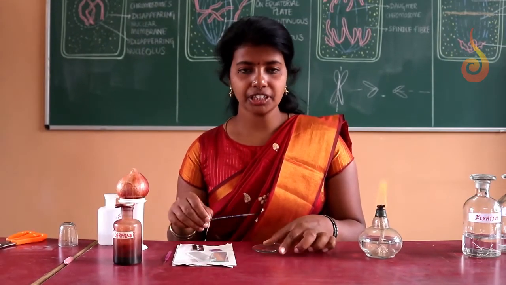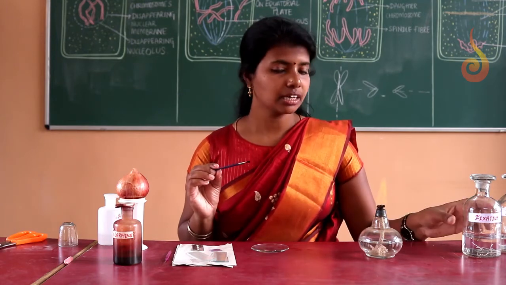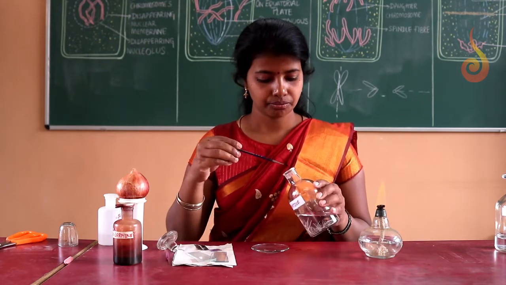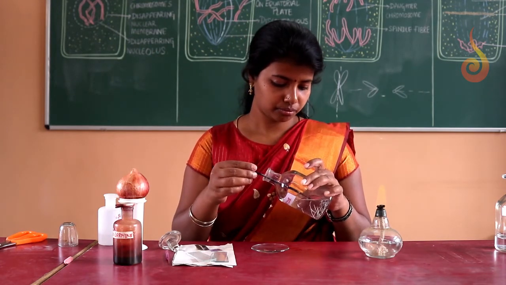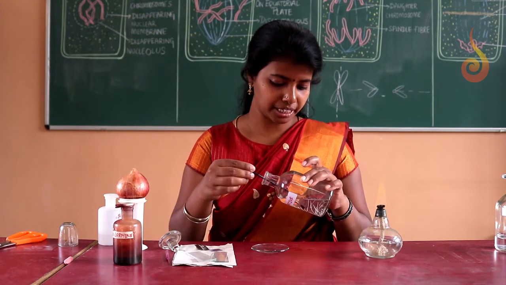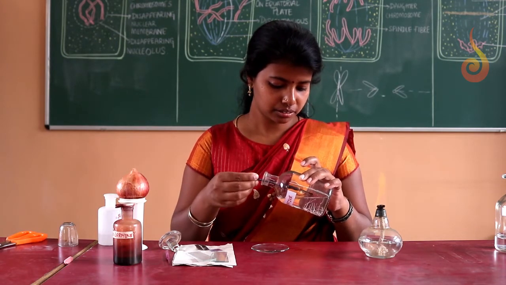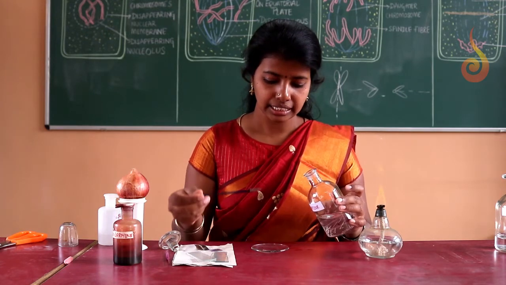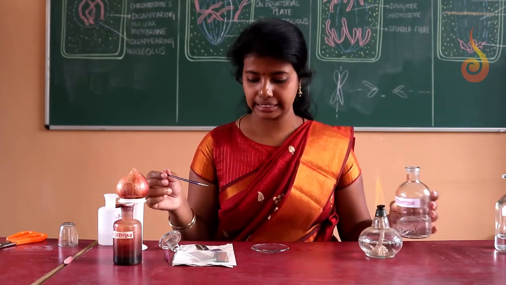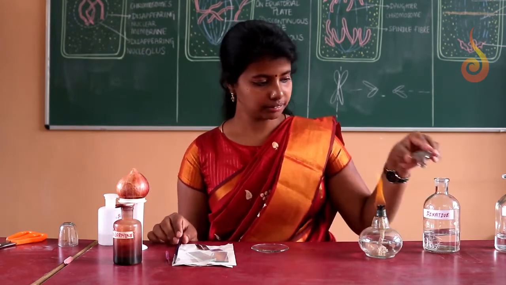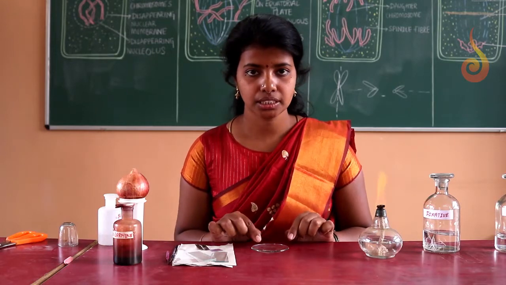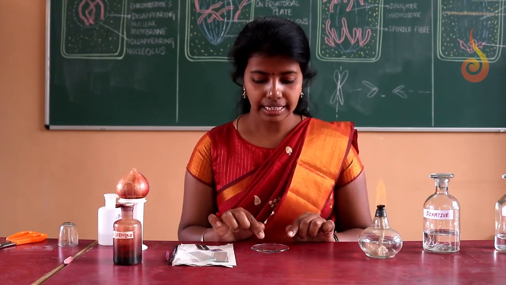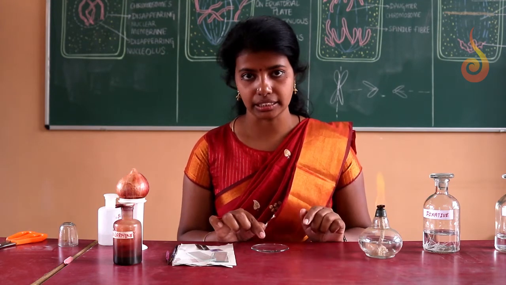So now, after taking the HCl in the watch glass, we have to take a root tip which is preserved. Using a brush, I have taken the root tips into the watch glass containing one normal HCl. Next step, we are going to heat the material.